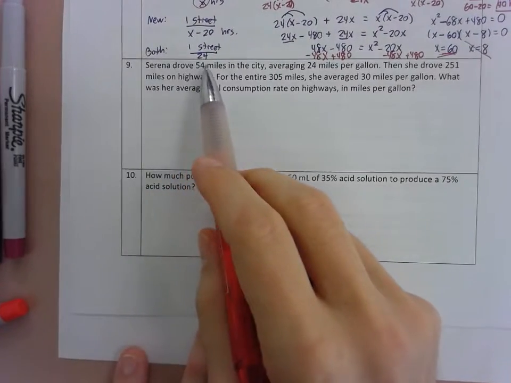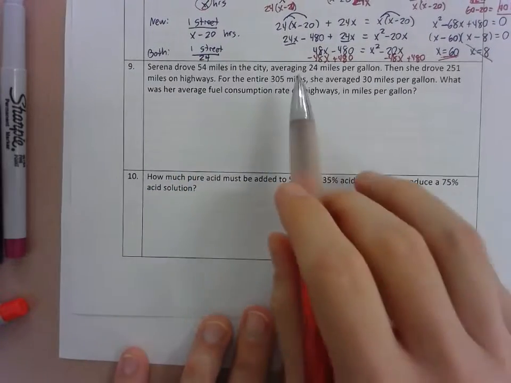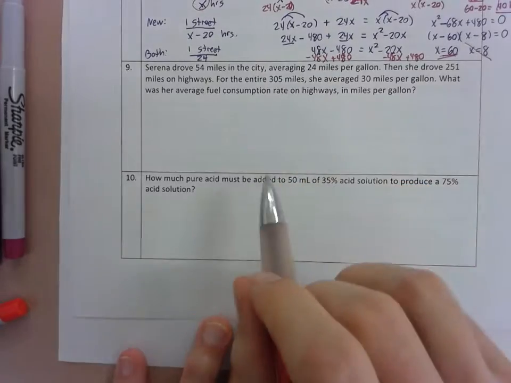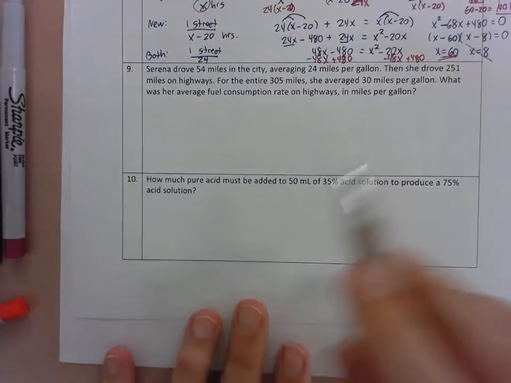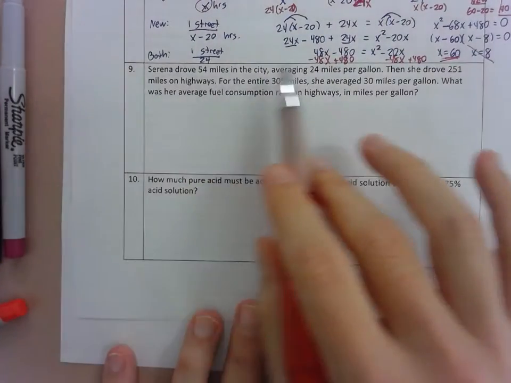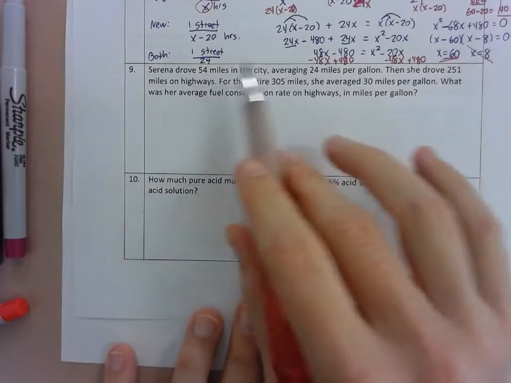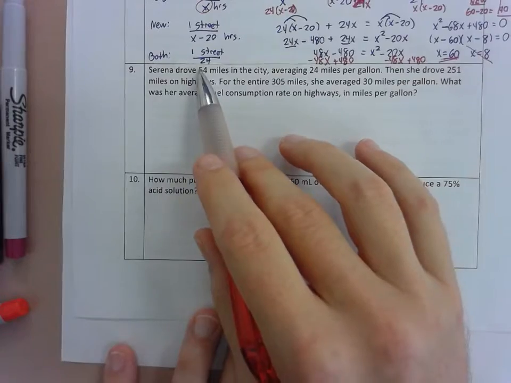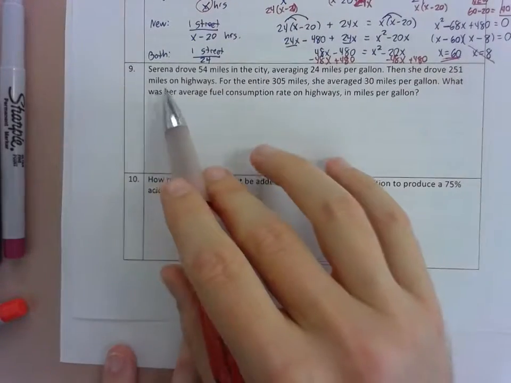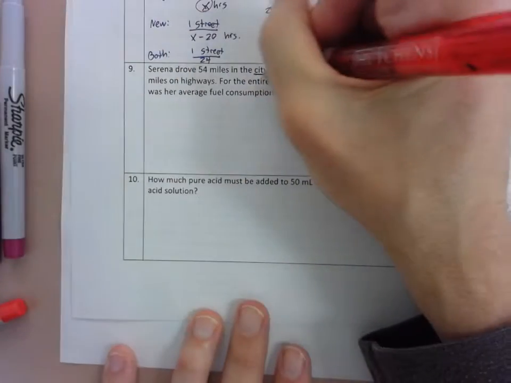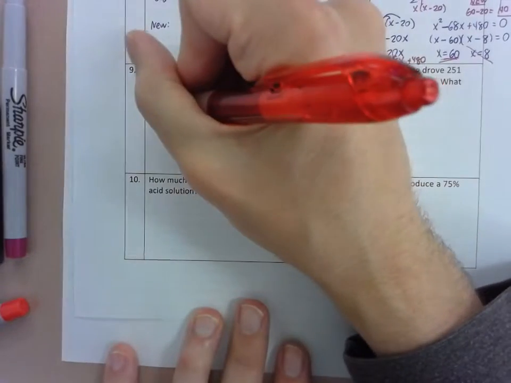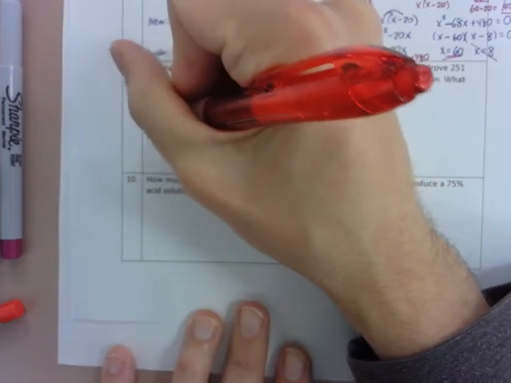Serena drove 54 miles in the city, averaging 24 miles per gallon. So let's talk about what we got going on. In the city, it takes her 24 miles per gallon, 54 miles of driving. Then she drove 251 miles on highway. So we got city and we got highway driving. Well, let's break this up for a minute.